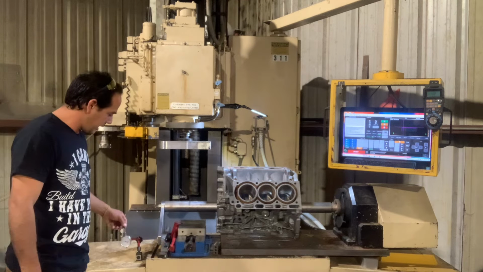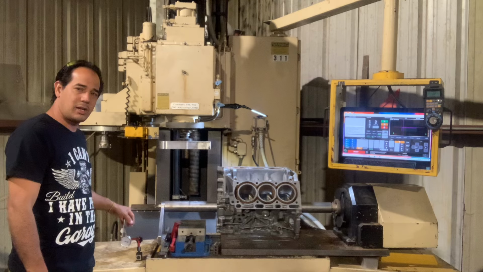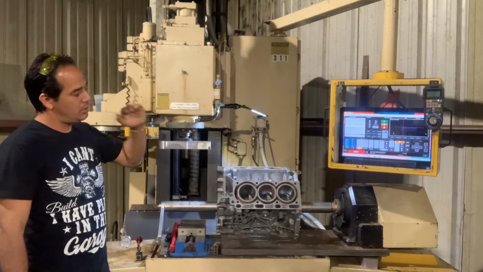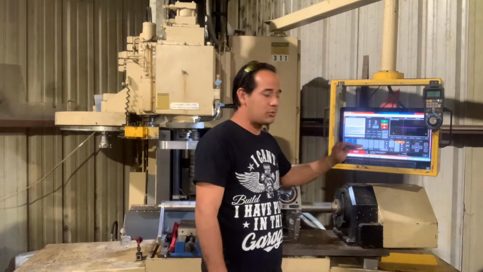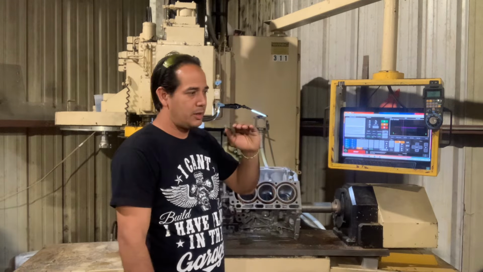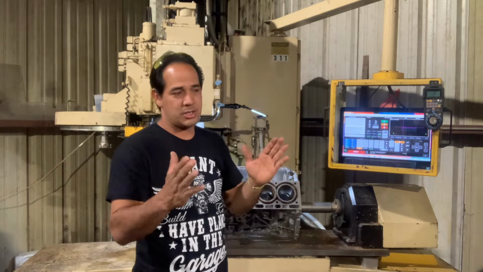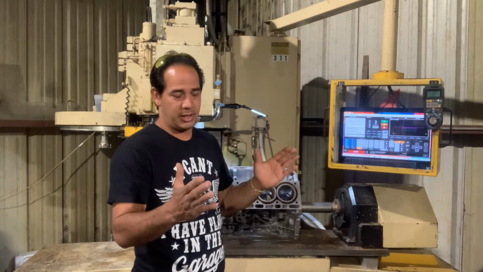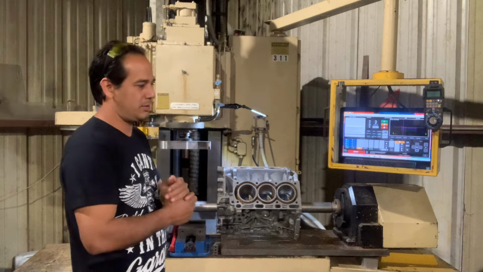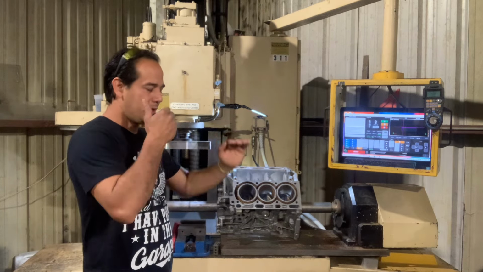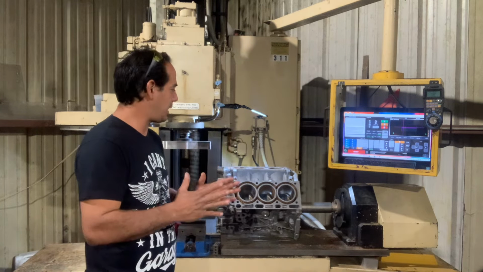The problem is my indicator is not sensitive enough for me to align the block at thousandths of a degree. So we got thousandths of an inch, and then thousandths on a degree, so it's really sensitive on that movement in order to align it right.